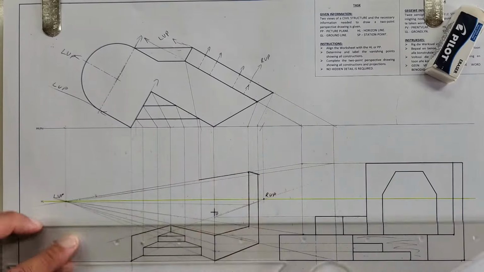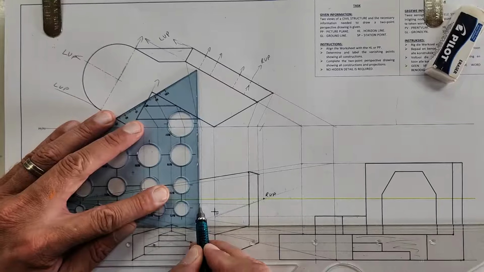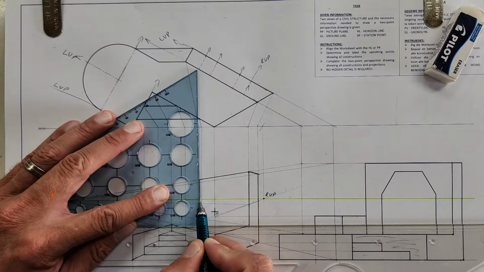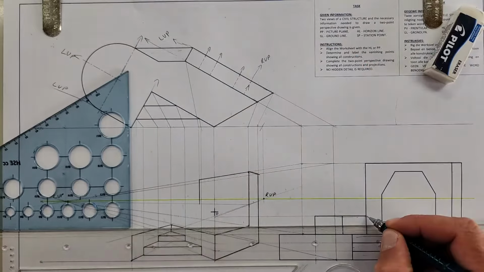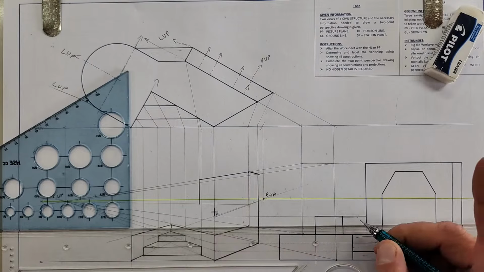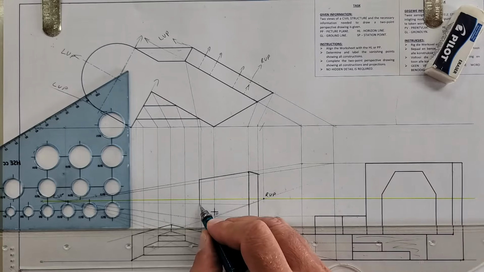Okay, bring that down. Okay, this corner at the bottom is now this corner. Alright, let's just double check that if I can.